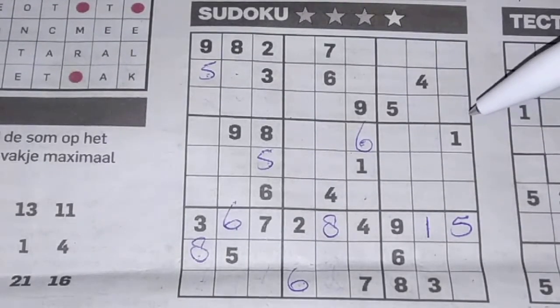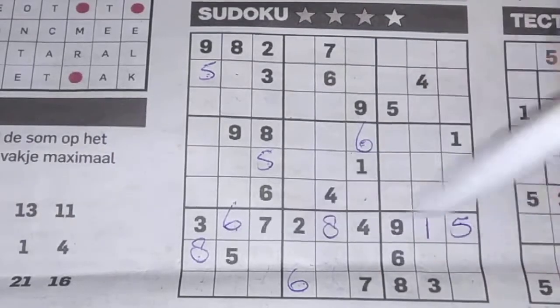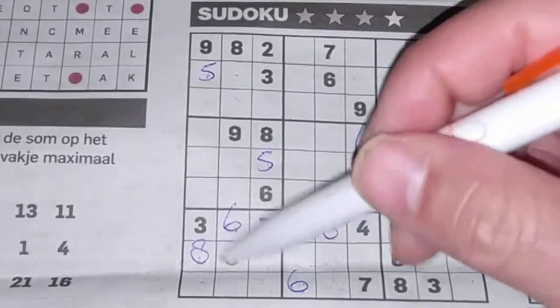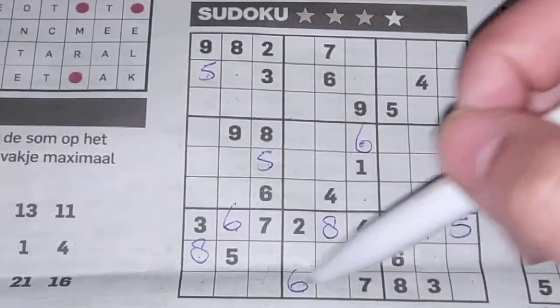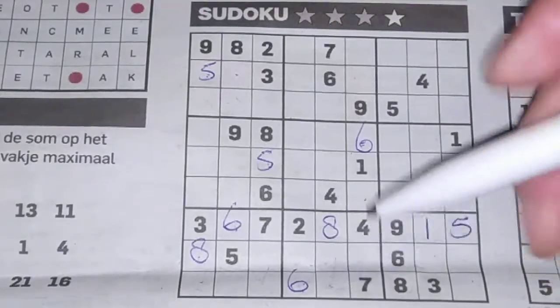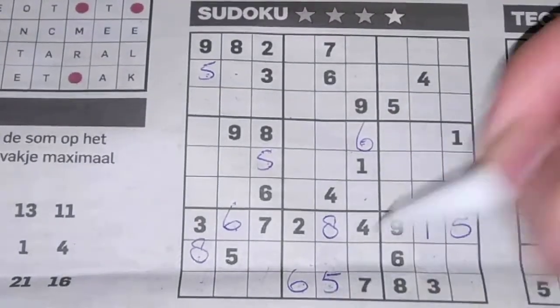Then 5 in this row, 5 in the row below. So in the last row, the only place for the 5 should be there.